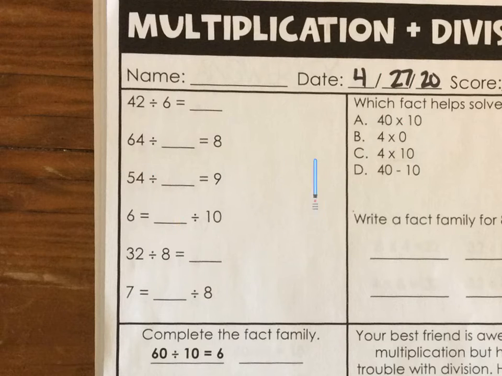On the first box, you are to just fill in the blank. 42 divided by 6 equals what? Remember, third graders, we said this in class. Division is multiplication backwards, right? So what times 6 will give you 42? Okay, let's move on to the next one.